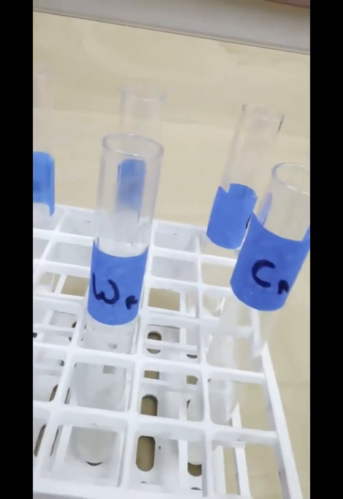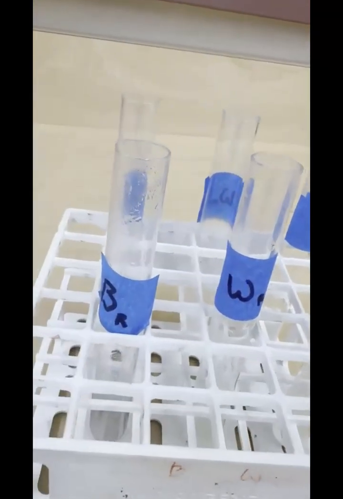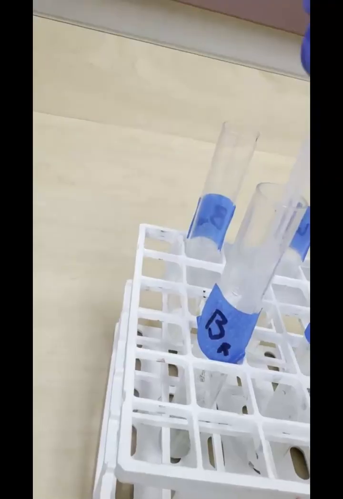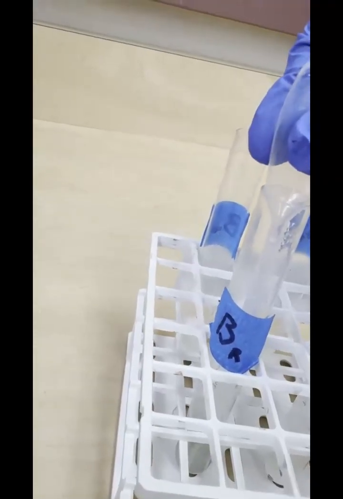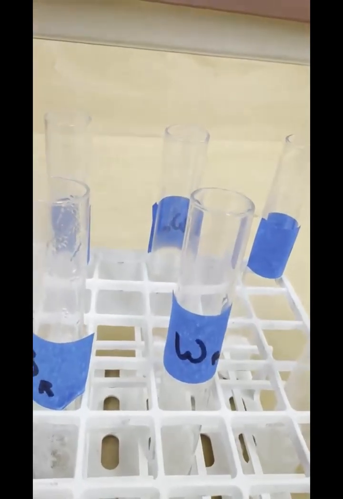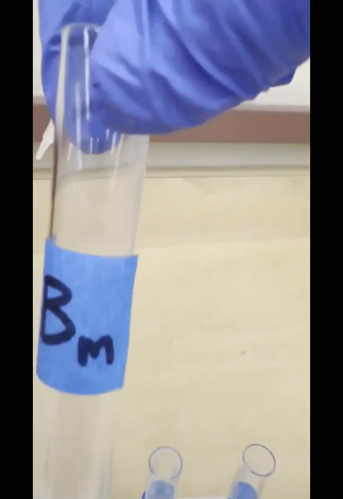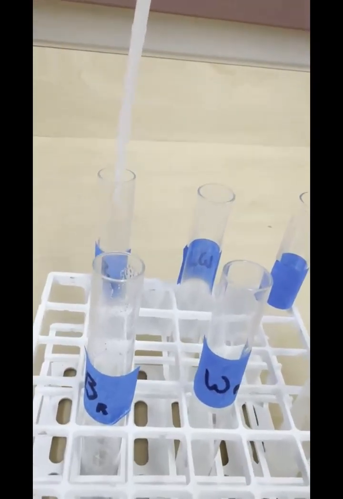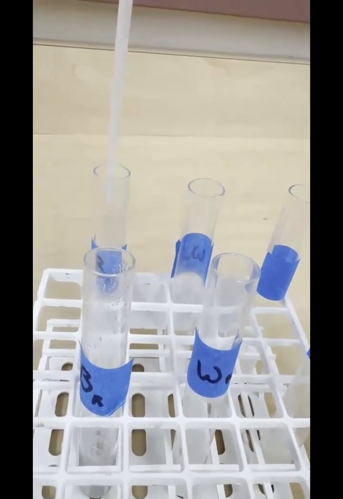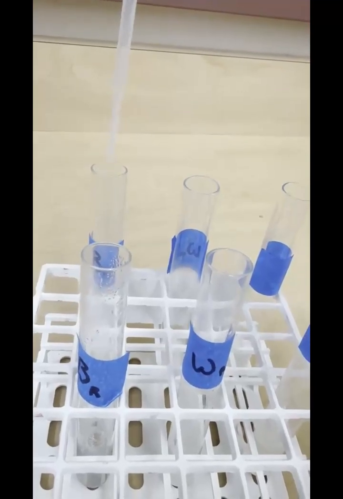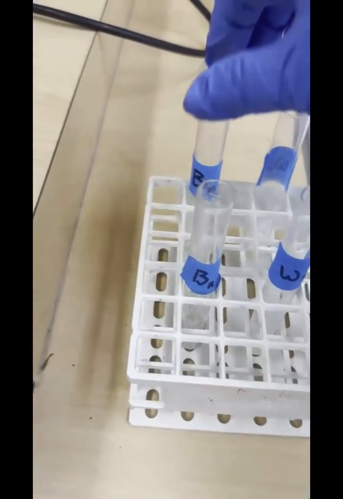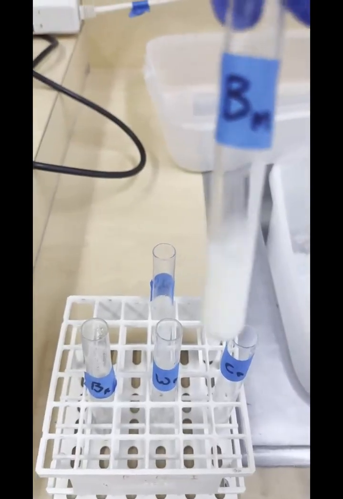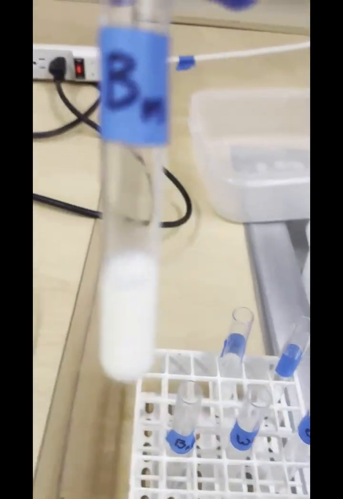So I'm going to go ahead and grab 1 tube of the boiling, and I'll place it into the boiling milk. I'm now going to return the milk with the rennet back into the appropriate bin.